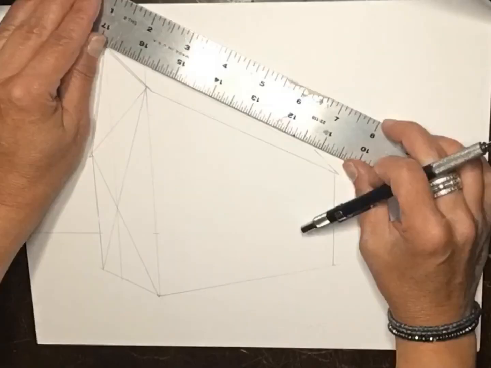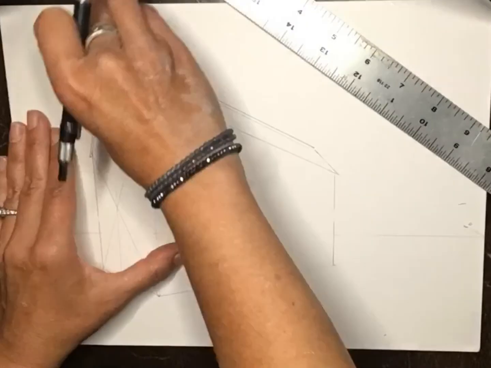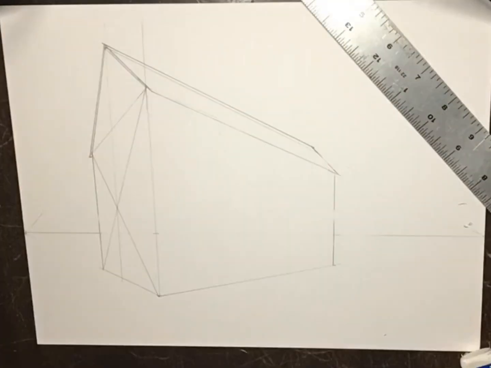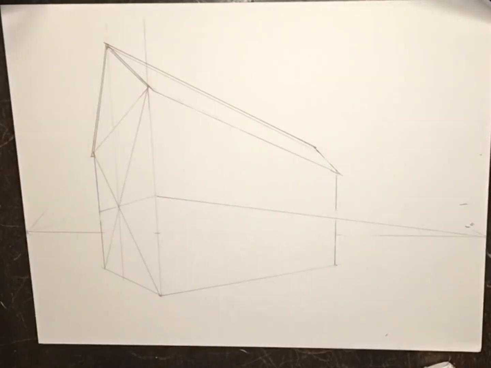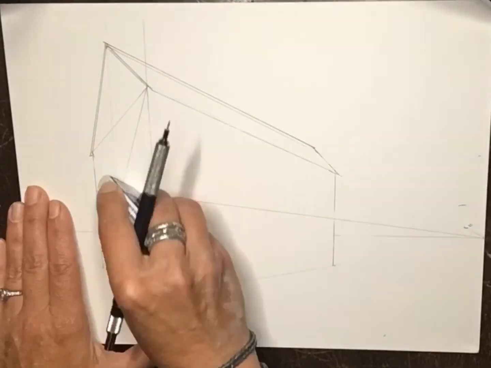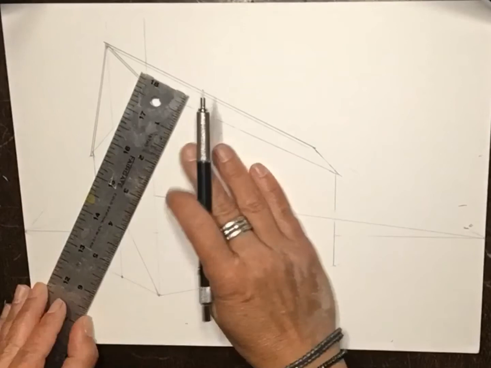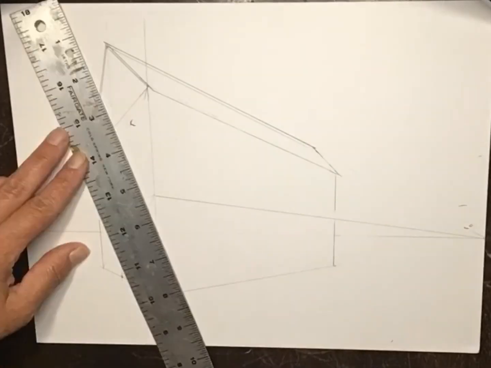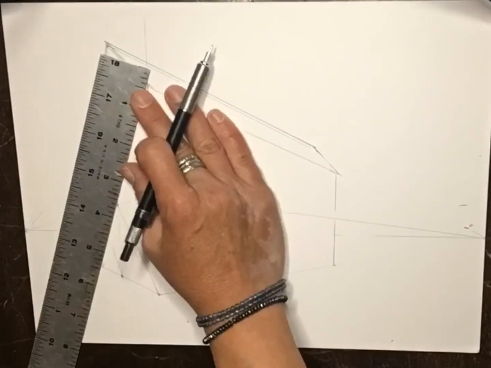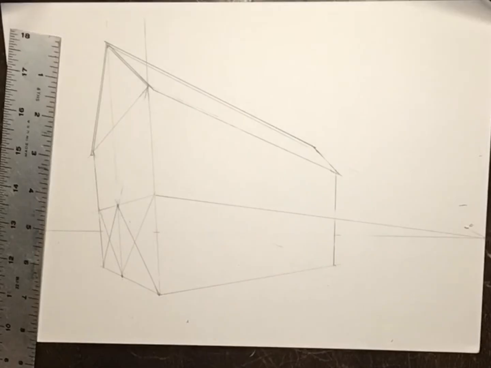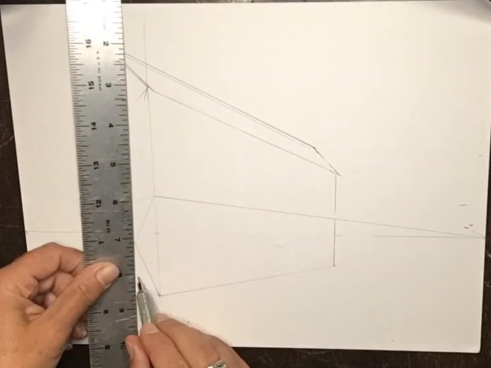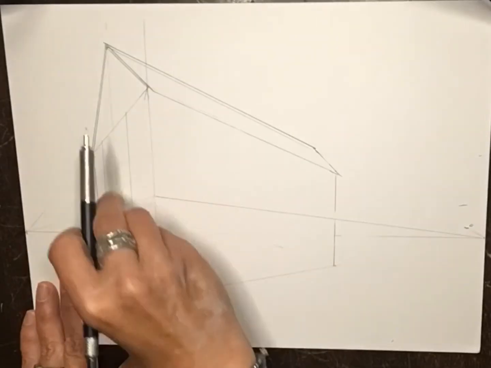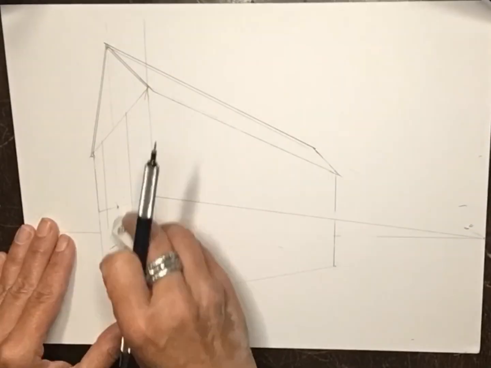Now I'm going to just clean up my lines a little bit before I divide that side of the building into quarters. To do that, I'm going to erase some of my diagonals that I don't really need anymore. I keep the vertical line and I mark off smaller X's. And where those X's have a center point, that's where my verticals will line up for the smaller sections that divide that part of the building into quarters.